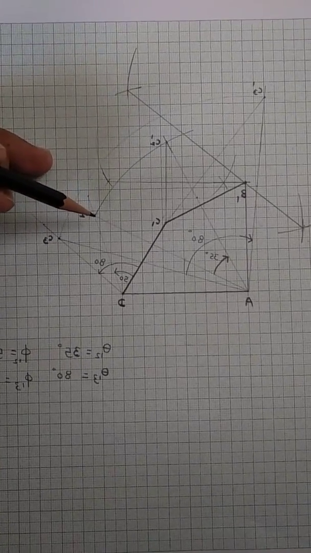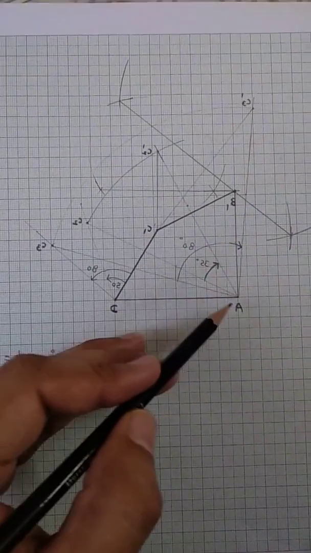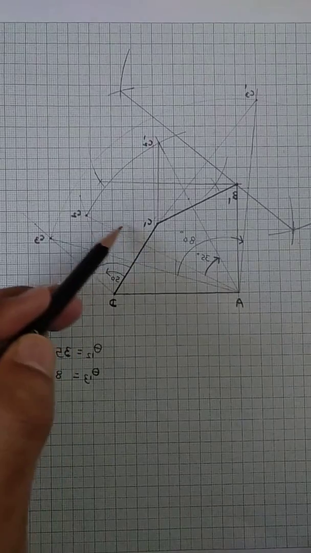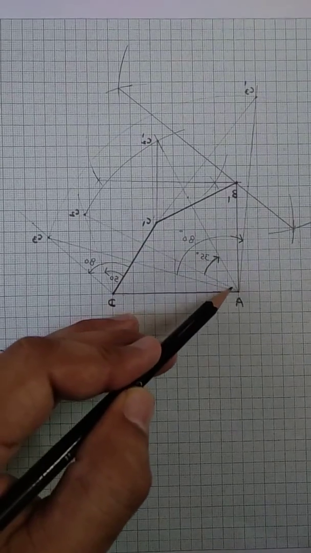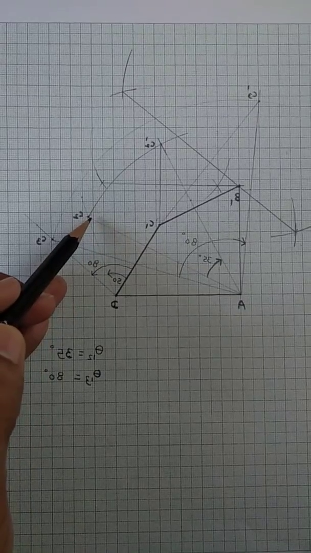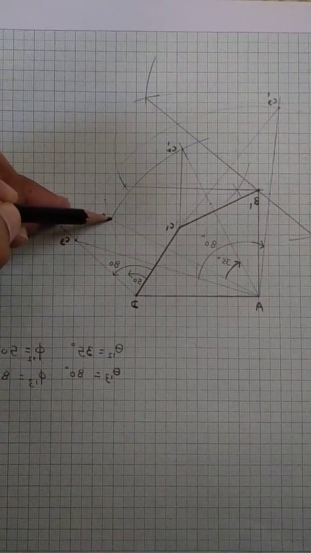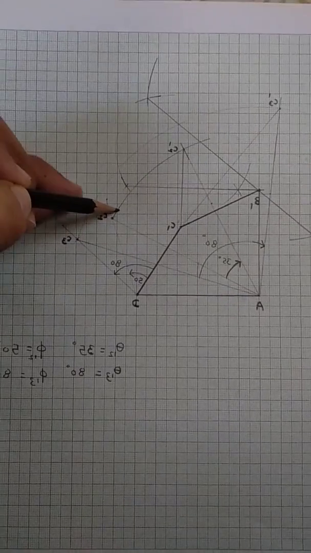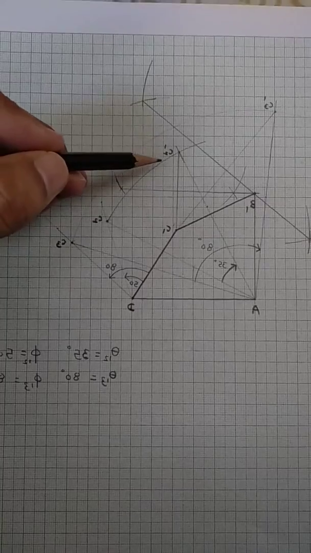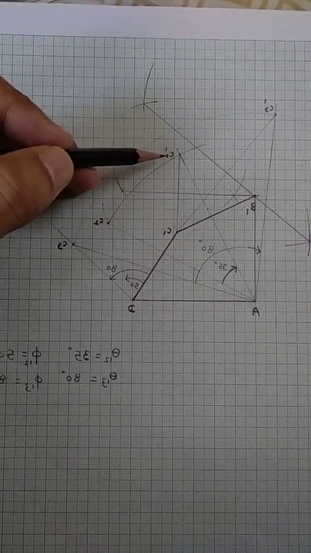After obtaining C2 and C3, we will now take this length AC2 with compass on A and with radius as AC2. We will again draw an arc in anti-clockwise direction of an angle 35 degrees, and the point we obtain, we will call it C2 dash.